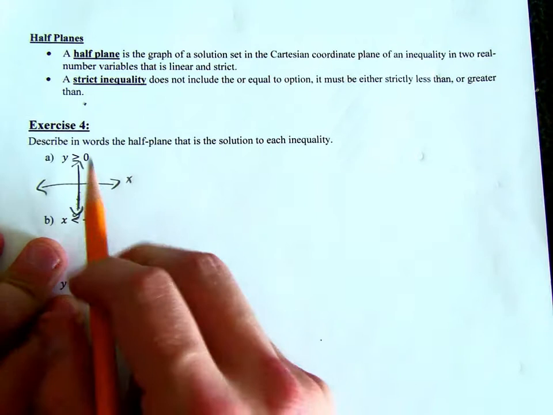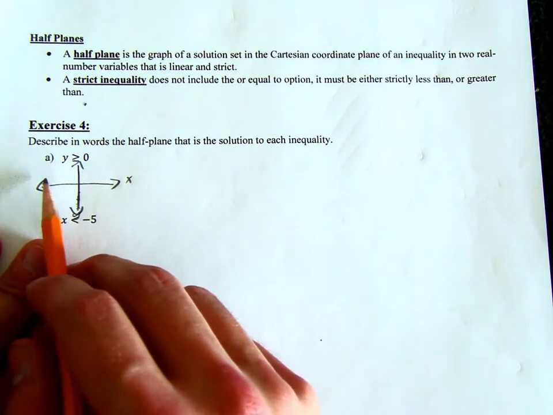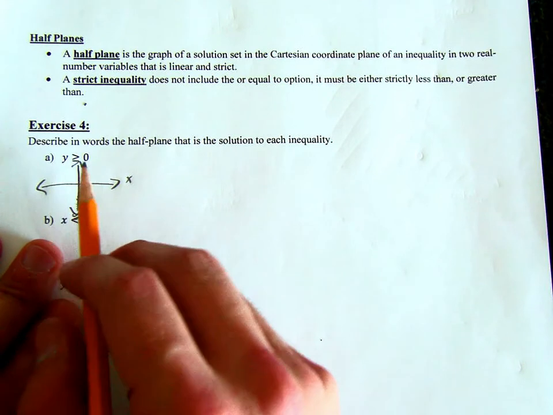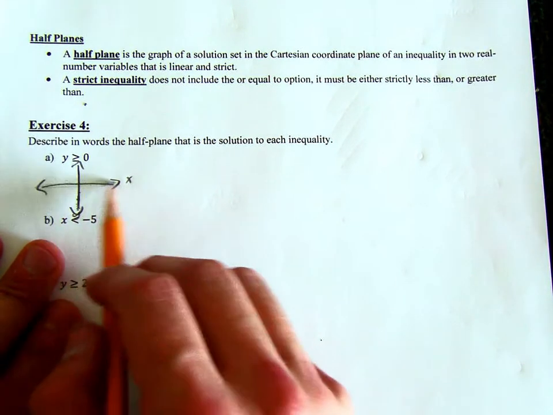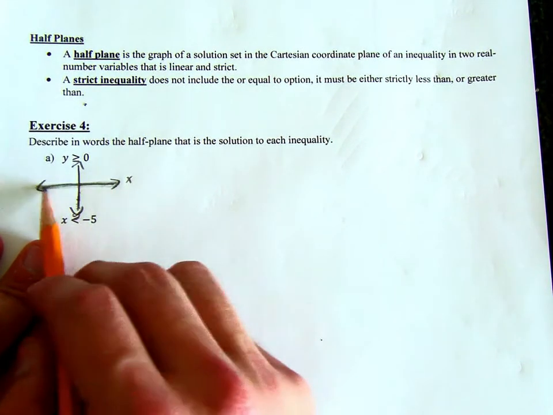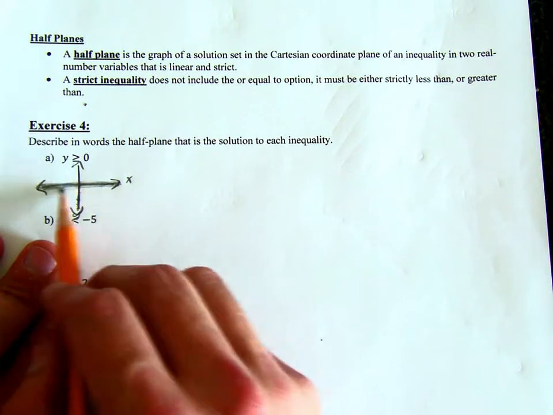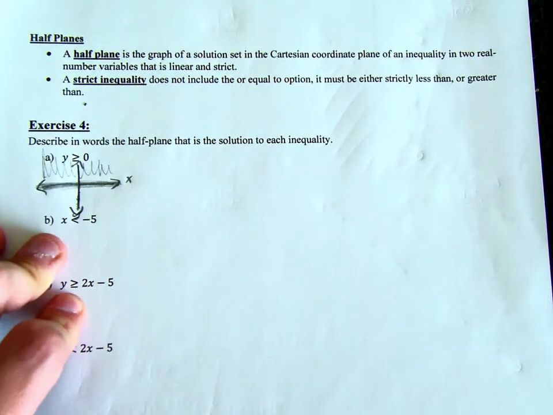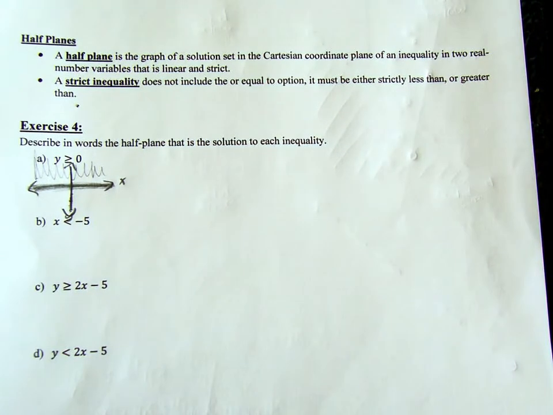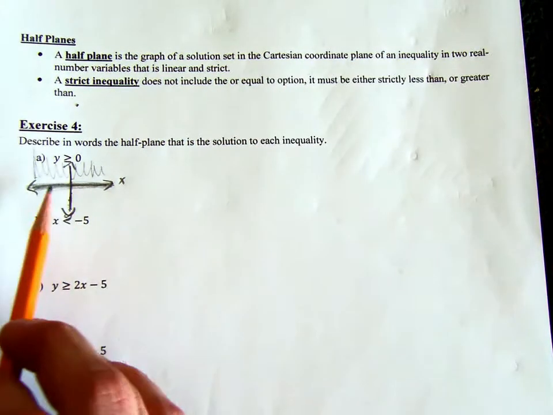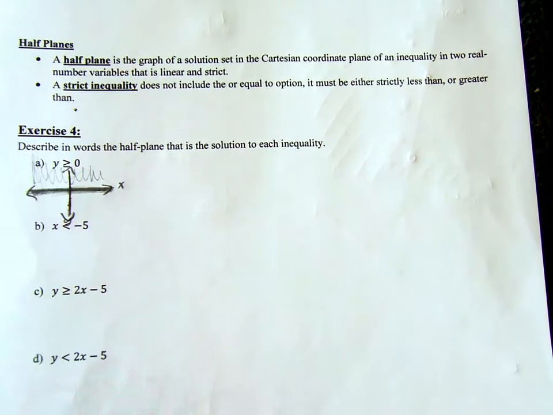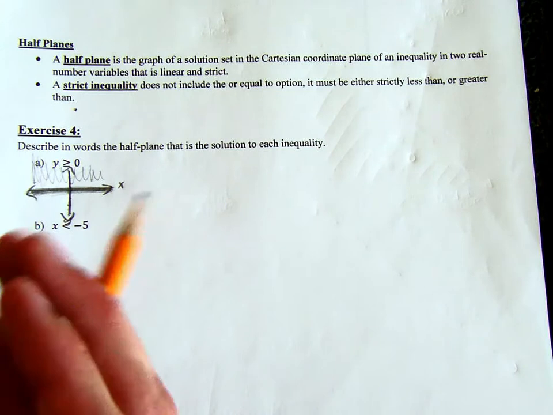And we know that if y is greater than 0, it has to be everything above the x-axis. Because at the x-axis, y is equal to 0. So it will include the x-axis, and it will include everything above the x-axis. So if we wanted to describe this half plane that is the solution to each inequality, we call it a half plane because any line right here divides the whole plane in half. So there's strictly half above and half below.